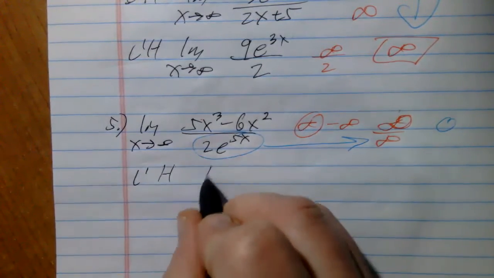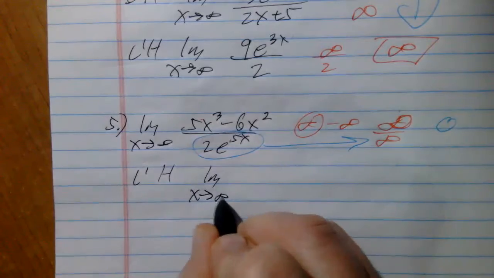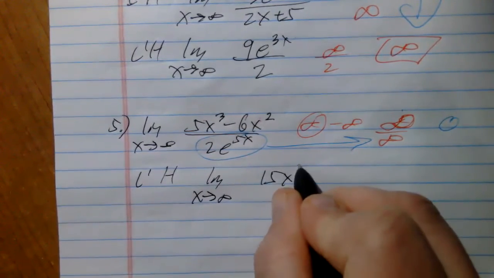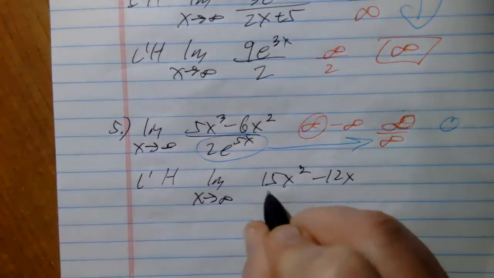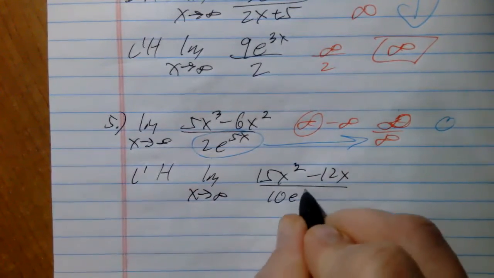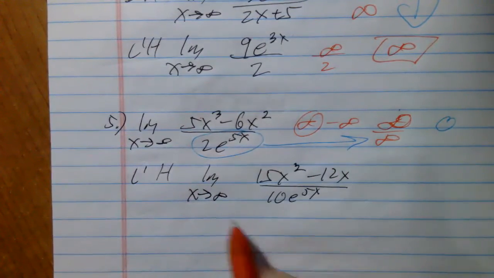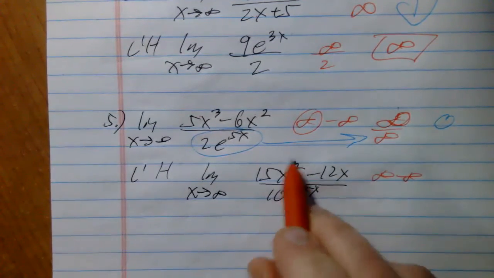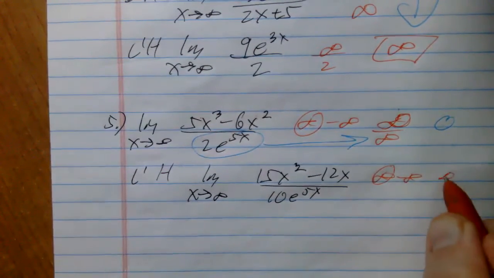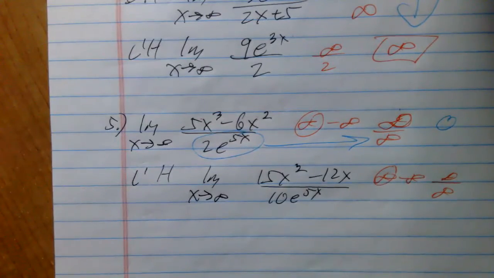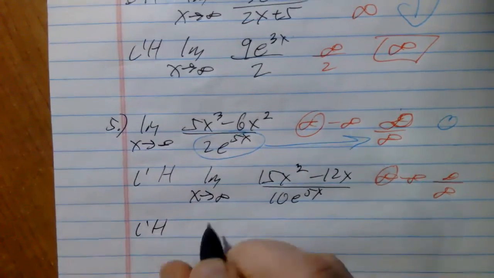So L'Hopital's rule applies. We can now look at the limit as x goes to infinity of the derivative of the top, which is 15x squared minus 12x. And the bottom, multiplied by the derivative inside, which is 5, is really 10e to the 5x. Technically this would be infinity minus infinity on the top, but this one's going faster again, so it's going to be infinity over the bottom infinity. Still indeterminate, so you could technically use L'Hopital's rule again.